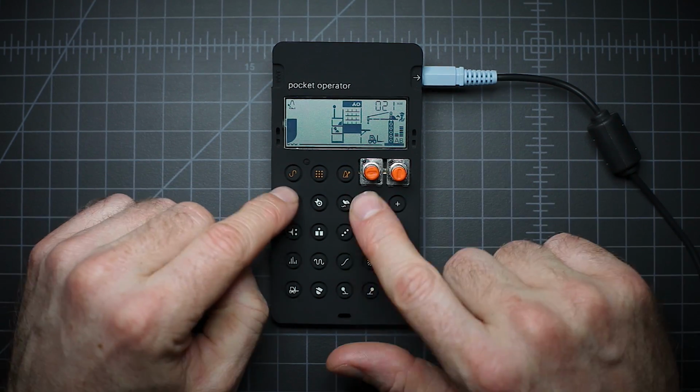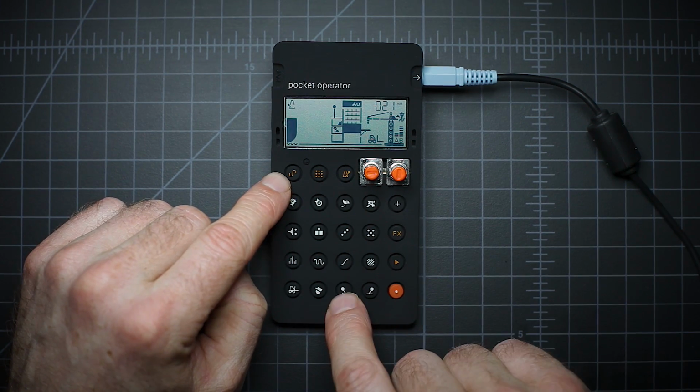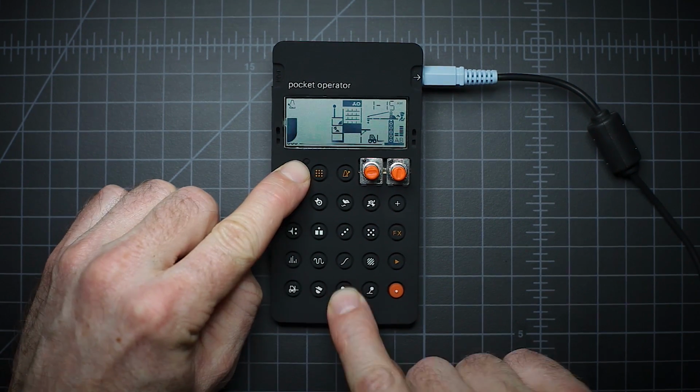Now I'm going to go over to one of these melody sounds, and we're going to record something with that. There are 15 different little melodic sounds that you could choose from, and I guess we can just go through them real quick.